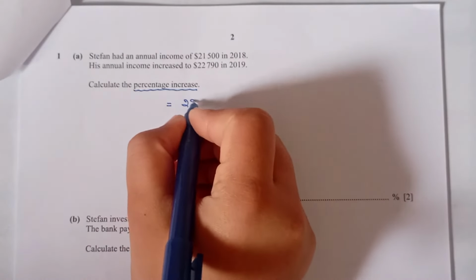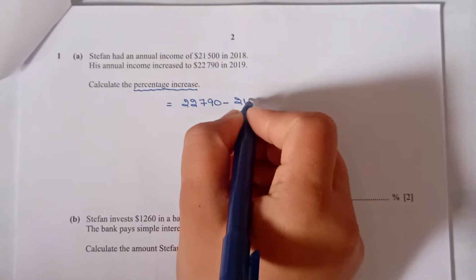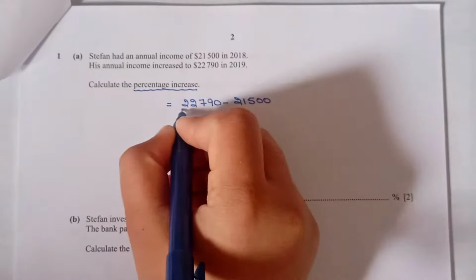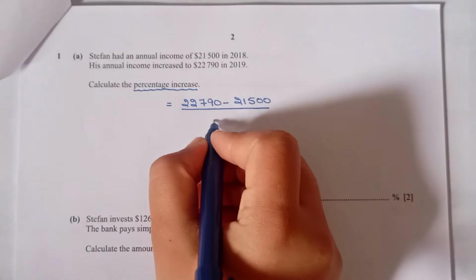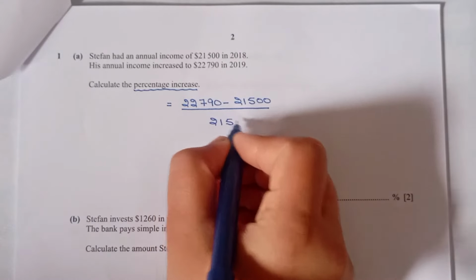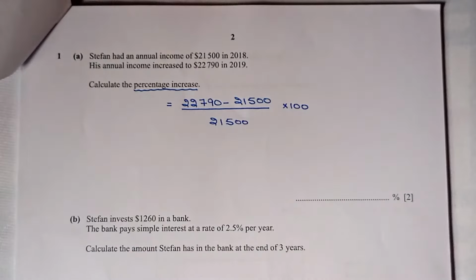So the increase would be 22,790 subtract 21,500, divide by the original income in 2018, 21,500, and times by 100. We will get the percentage increase.